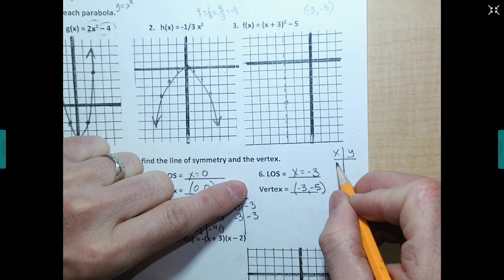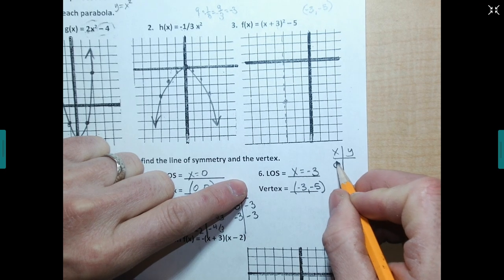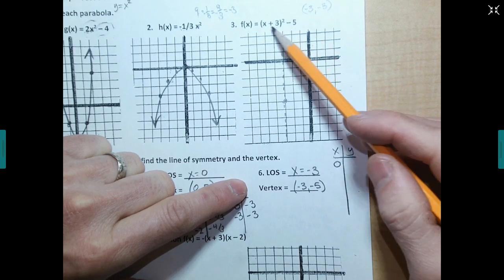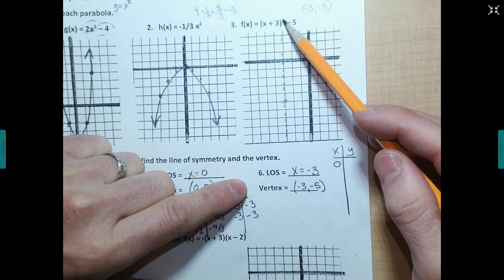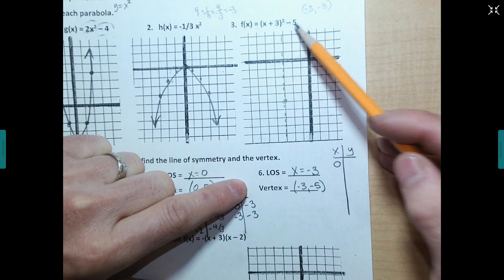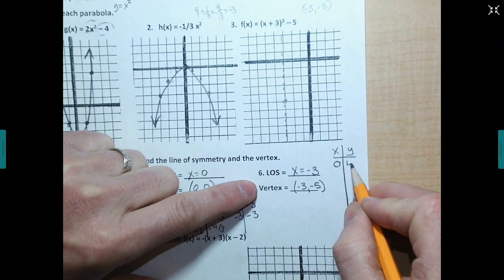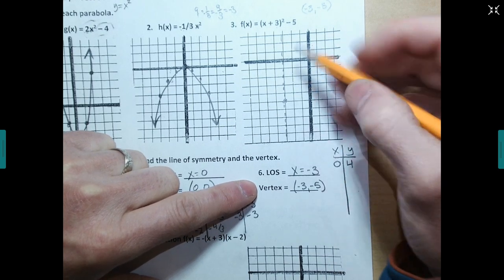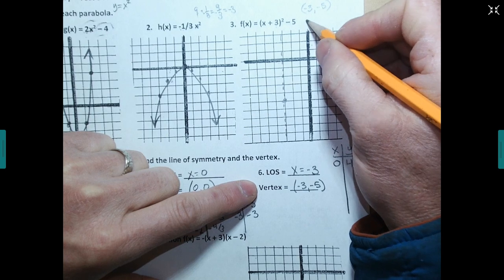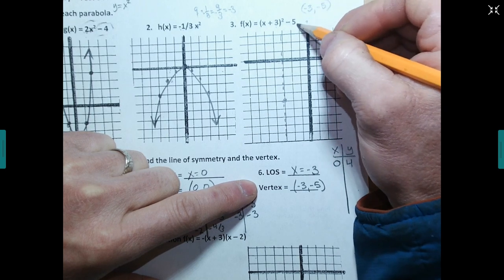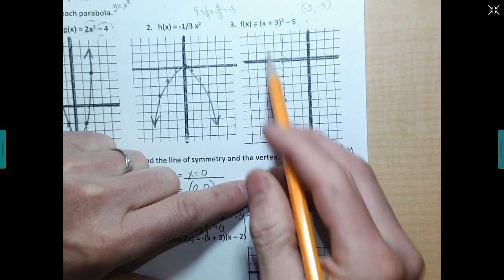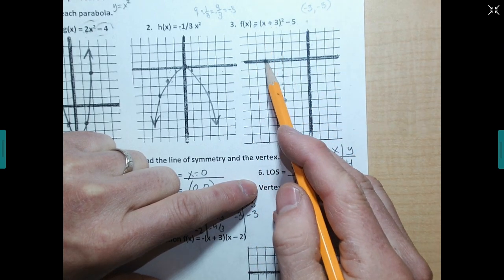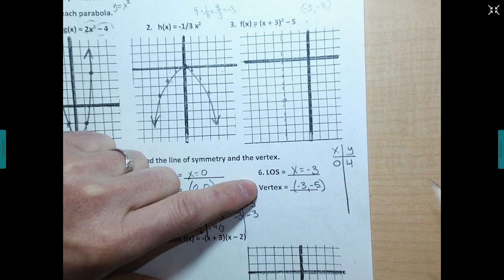Let's throw a 0 in, because 0 is not on my line of symmetry. So 0 plus 3, that would be 3. 3 squared is 9. 9 minus 5 is 4. So if I have 0, 1, 2, 3, 4, then my guess is I'll have 1, 2, 3 on the other side. So let's check 1, 2, 3, 4, 5, 6. Let's check negative 6.